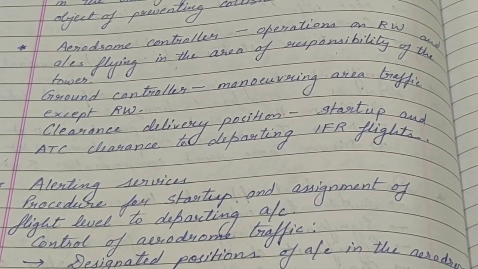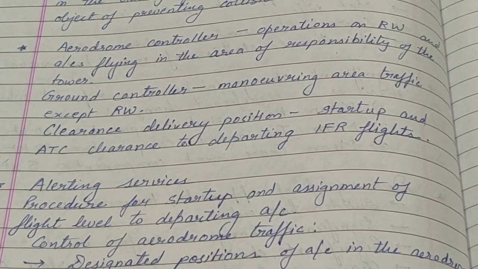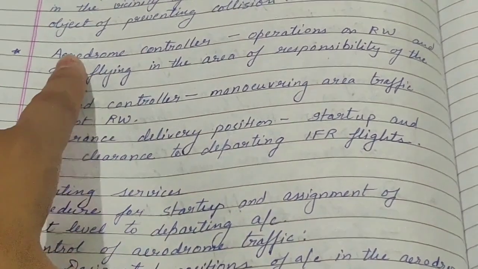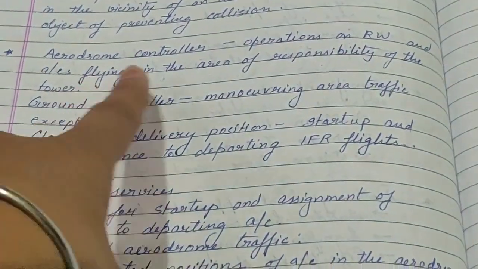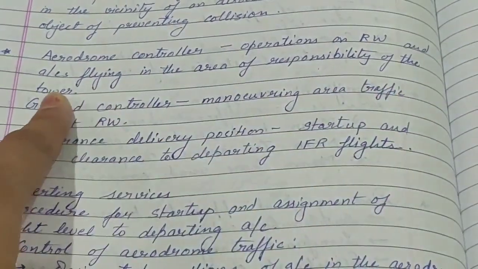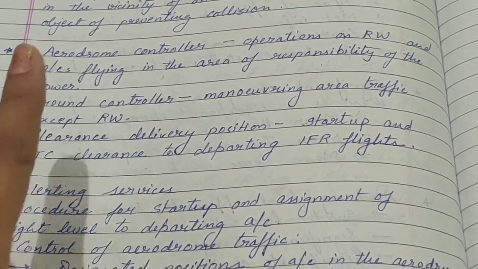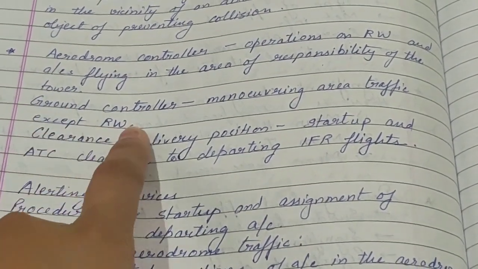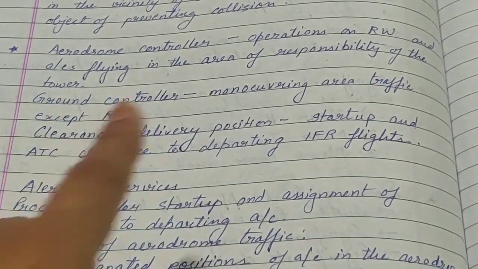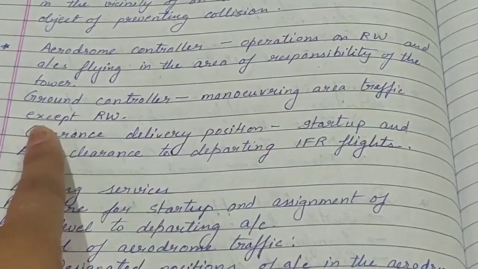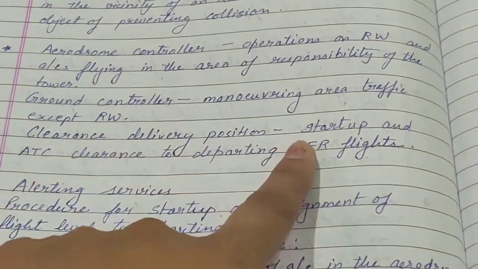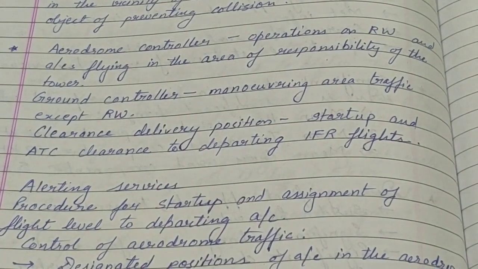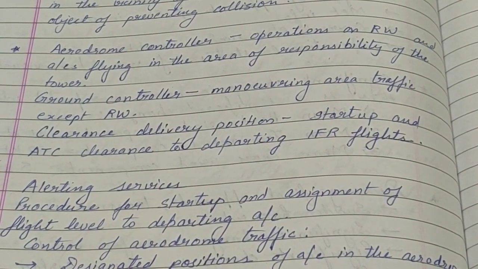Next, for its smooth functioning, the aerodrome control tower has divided its work into three different categories. First one is the aerodrome controller. They handle the operations on the runway and the aircraft flying in the area of responsibility of the tower. Here tower refers to the aerodrome control unit only. Then the ground controller, they tackle all the air traffic in the maneuvering area except the one which is on the runway. And last but not the least, clearance delivery position. They give the startup instructions and ATC clearance for the departing IFR flights.